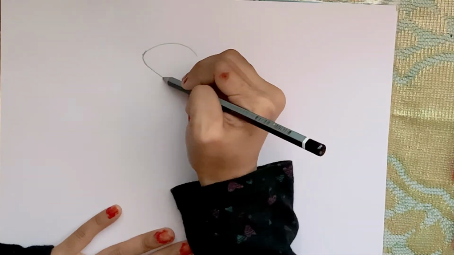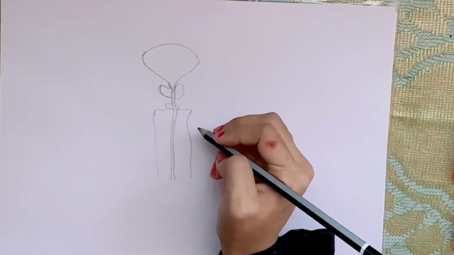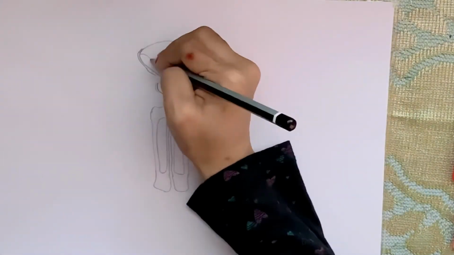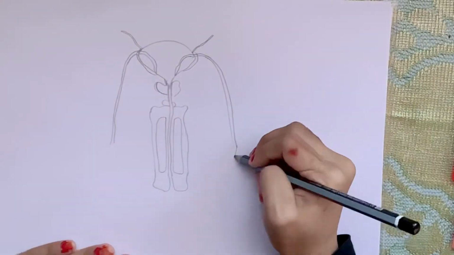Today I want to demonstrate the basic concept of the male reproductive system and the impact of disease on health. First of all, I will draw the parts of the male reproductive system.